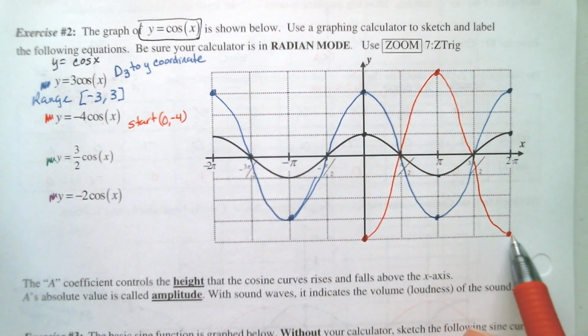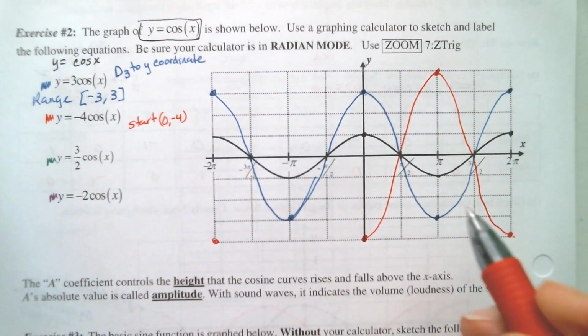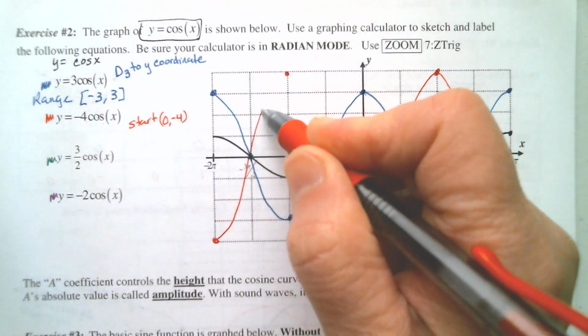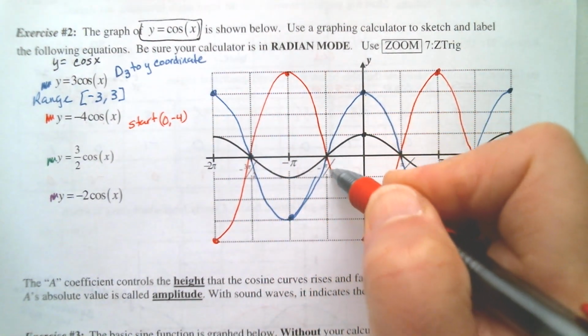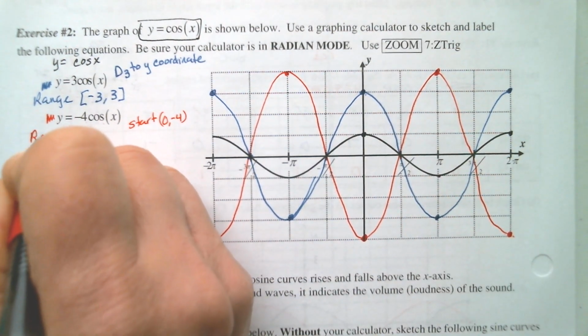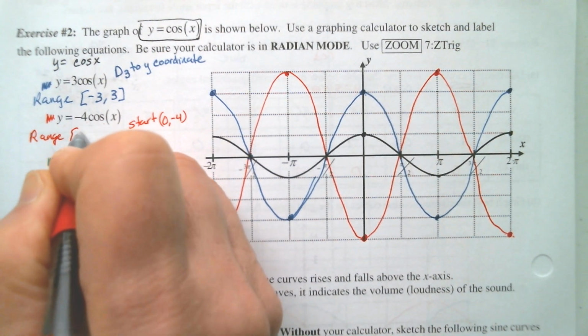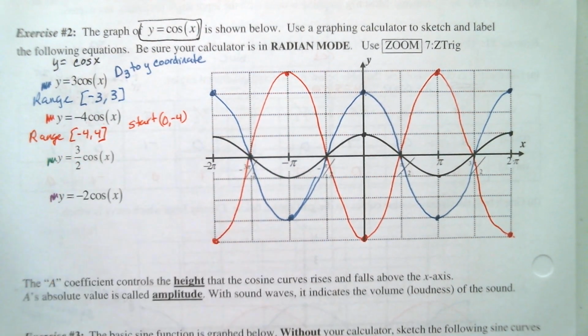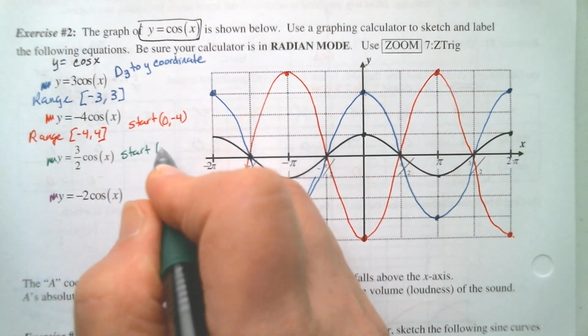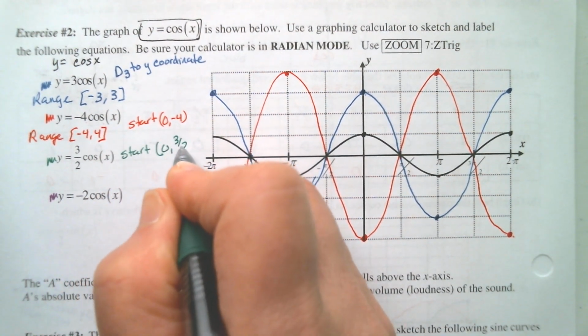And now reflect over the y-axis to get the other piece of our graph. Our range, -4 to +4. y equals 3/2 cosine x. It's going to start at 0, 3/2.